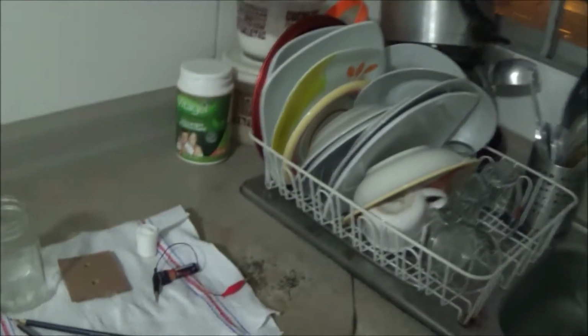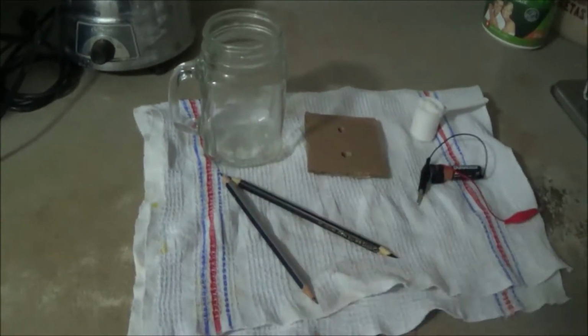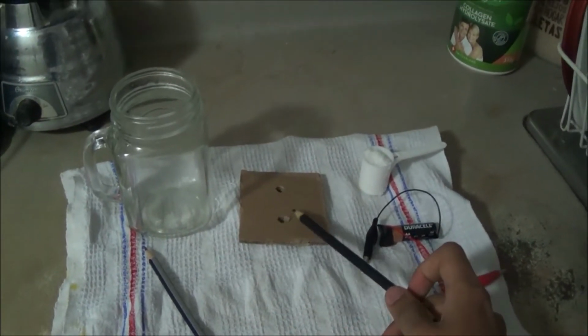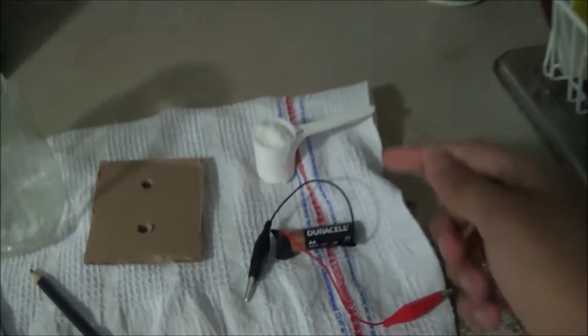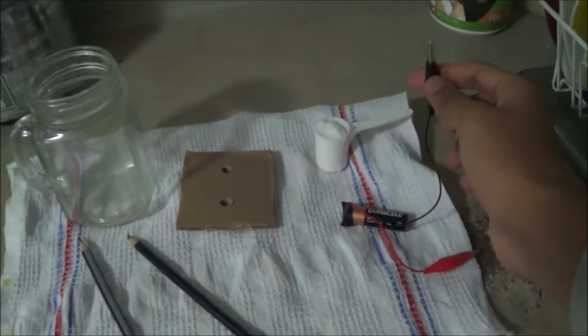For this experiment, we need the following materials: a glass, two pencils, a paperboard with two slits, salt, and a battery with crocodile clips.